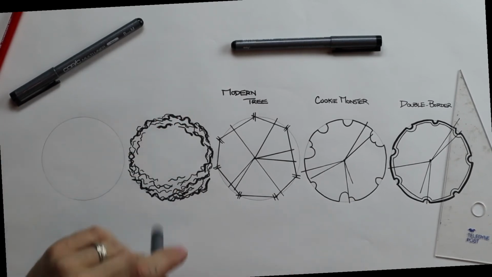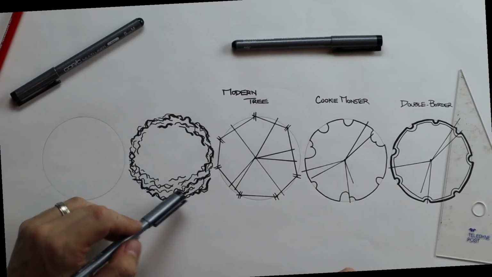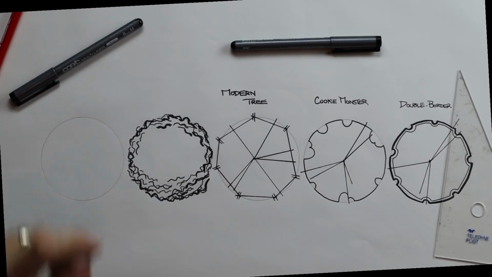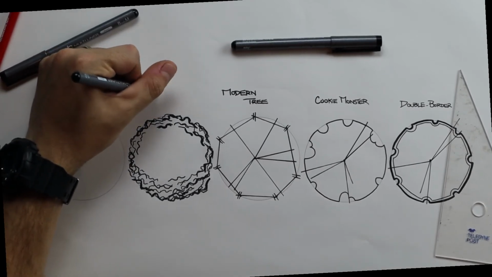And again, you can keep playing around with this to get the look that you want, but the overall idea is thick lines and thin lines, but just a number of different zigzags. So that's why I like to call this my zigzag tree.